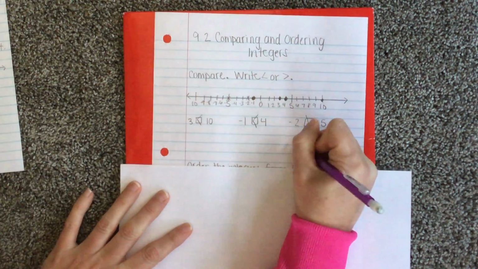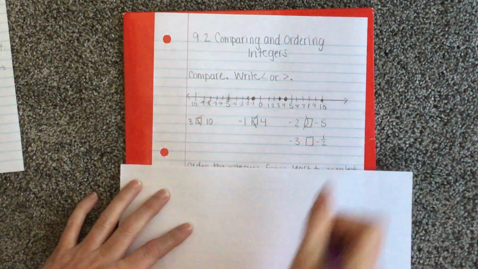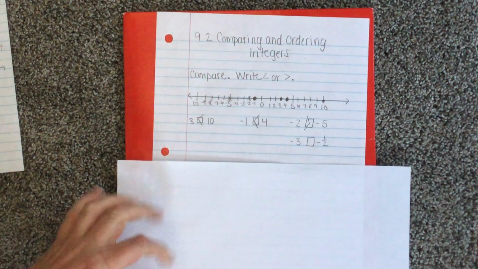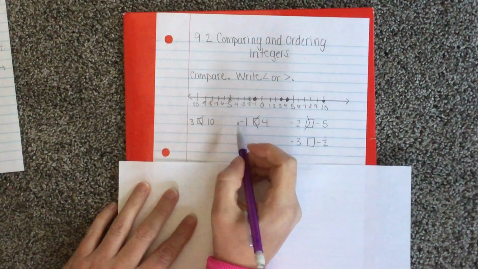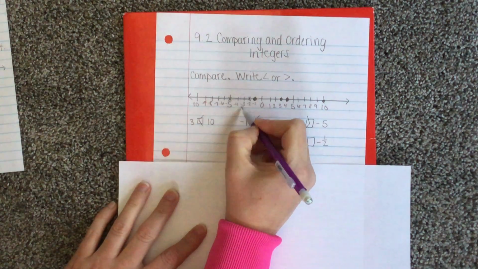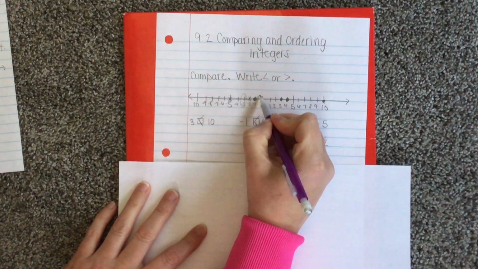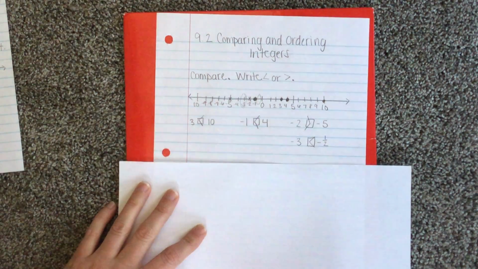Try another problem. Compare -3 to -1/2. Push pause and try that now. Okay, again, I'm going to graph them just so we can see where they are on the number line. -3 is here, and -1/2 is between 0 and -1 right here. -1/2 is further to the right, so it's the larger number.